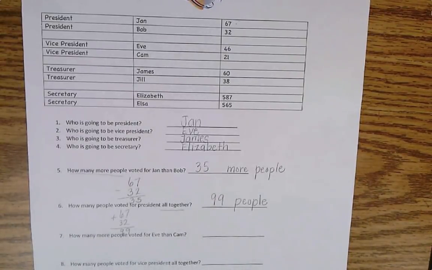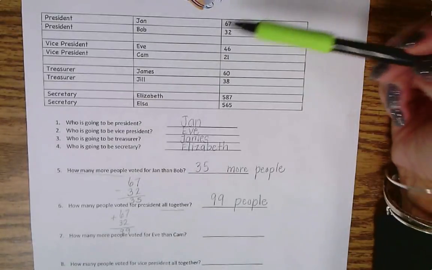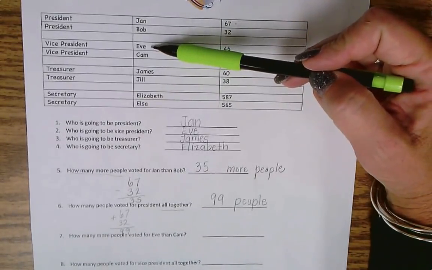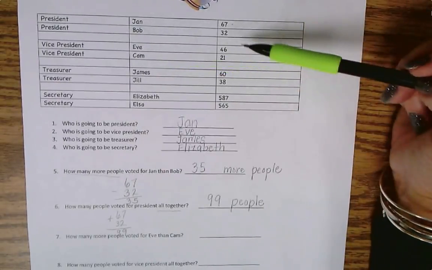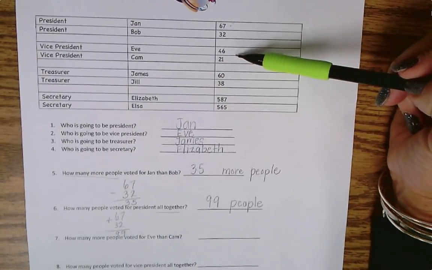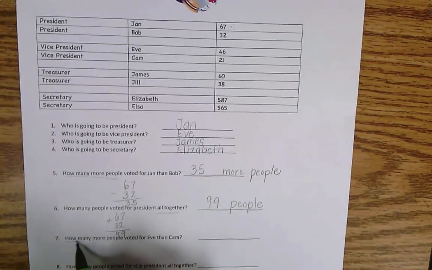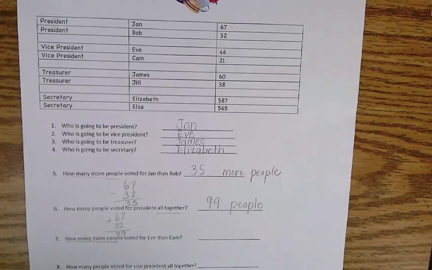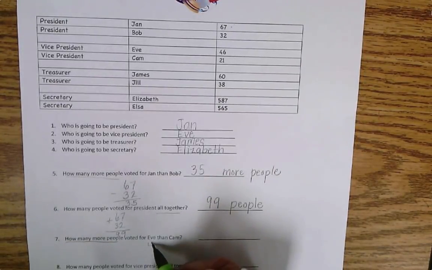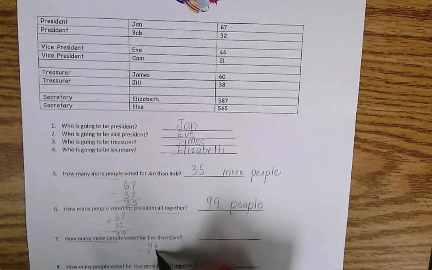Now, boys and girls, we're going to have to go back and find the names Eve and Cam. And as we look back up at our chart, we see that Eve received 46 votes and Cam received 21. So because we know how many more people, we know that we need to subtract. So our problem is 46 minus 21.